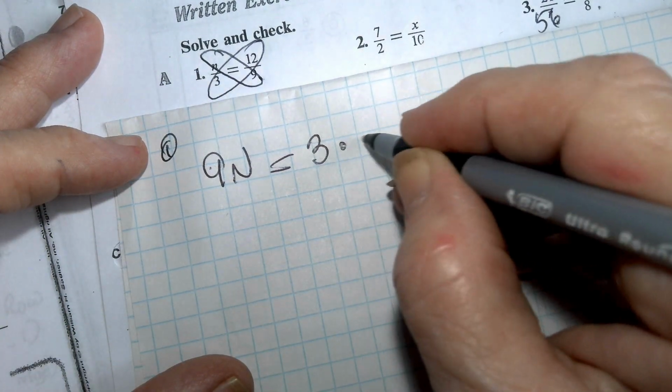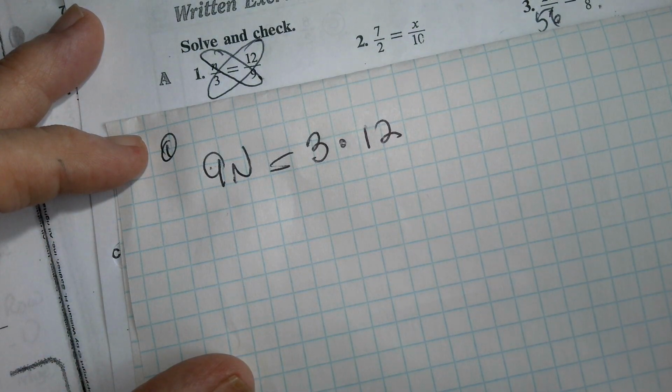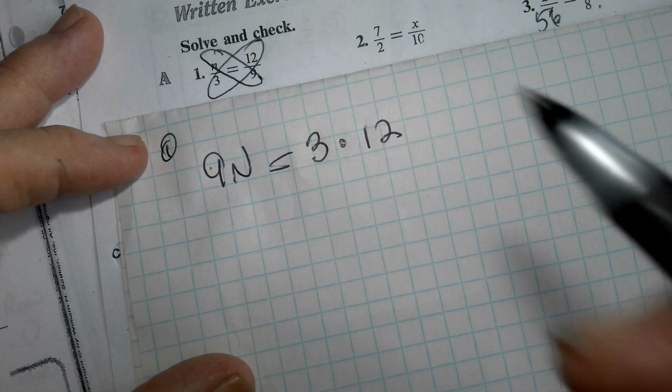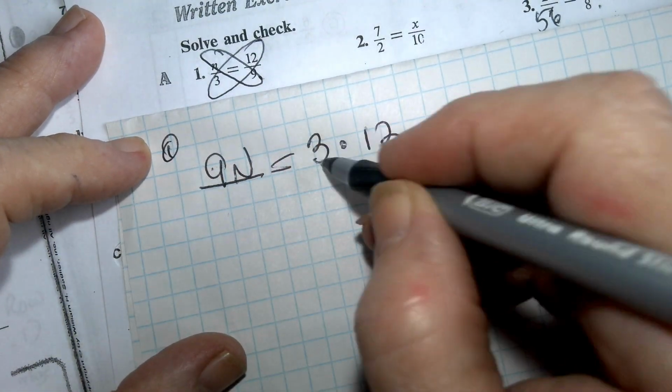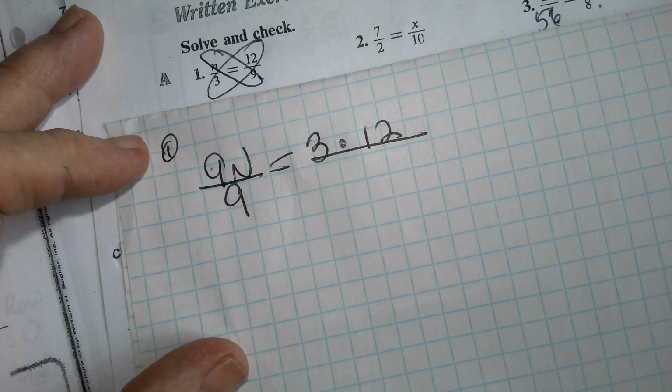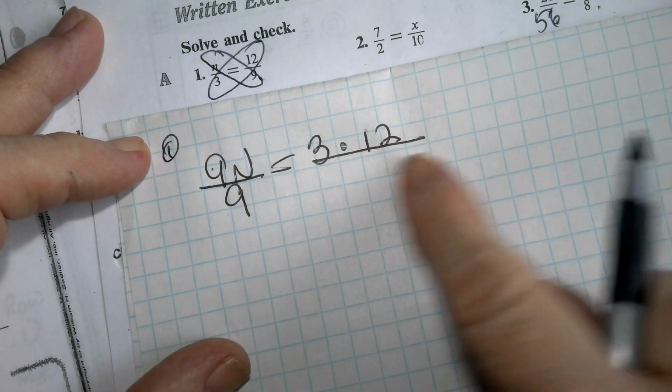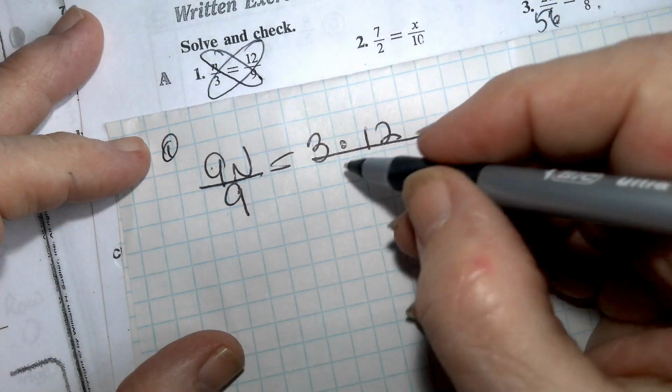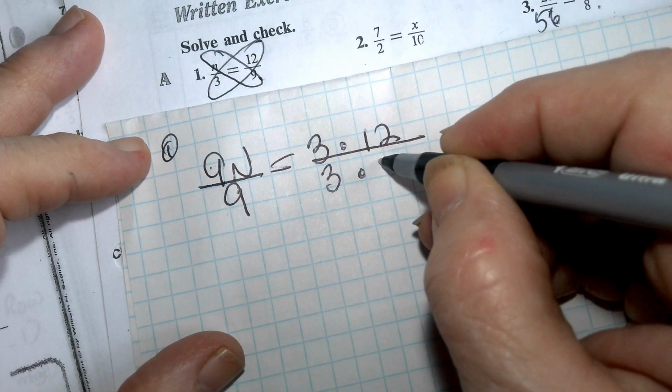So 3 times 12, this one would have come out perfect. And if I saw that ahead, I would just go ahead and do it. But I just want to show you the options that you've got. So I'm dividing by 9 to get rid of the 9. But when I bring the 9 over here, I'm going to put it into its factors of 3 times 3.